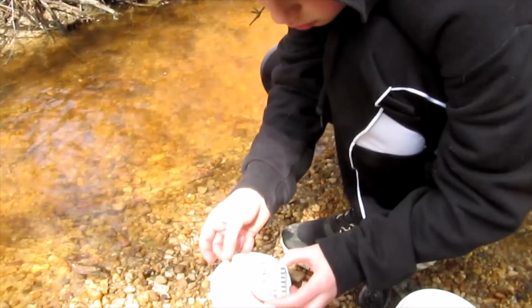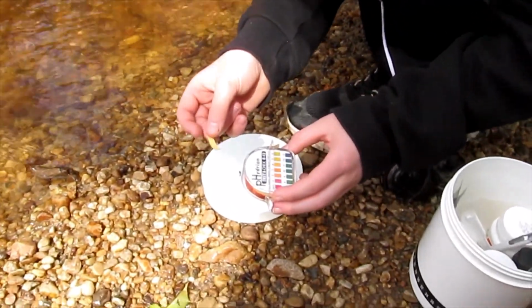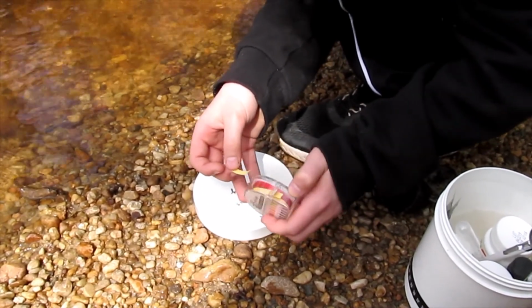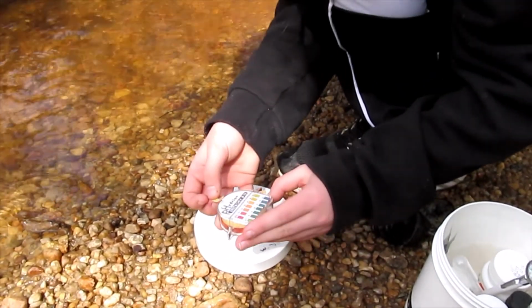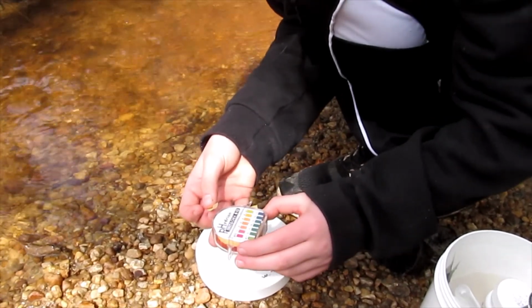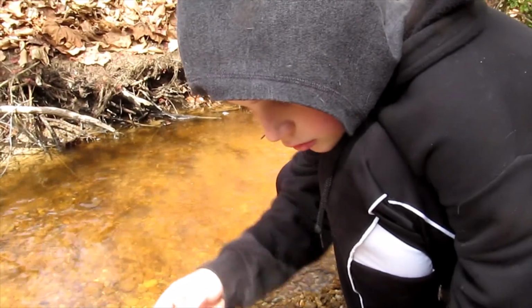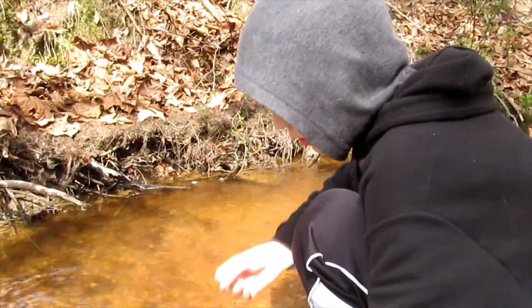Awesome. Okay, this right here is pH paper. So Thomas is going to be doing a pH test next of the creek to see whether the water is acidic or basic or neutral. All right, go ahead and do it.